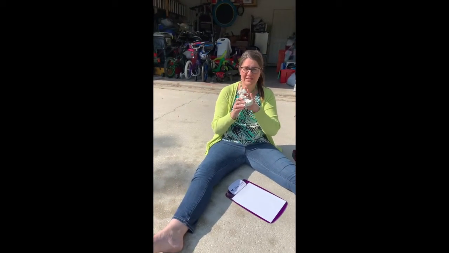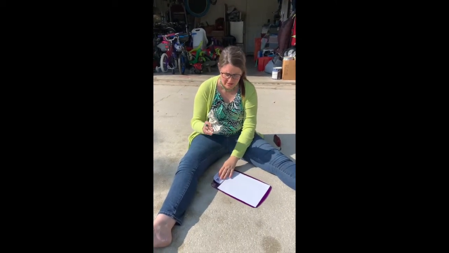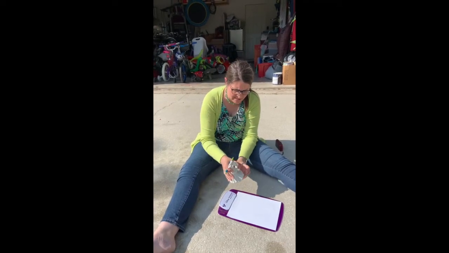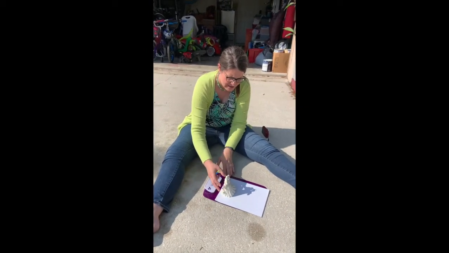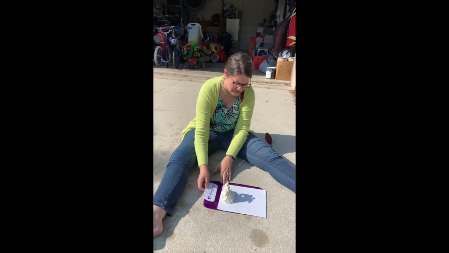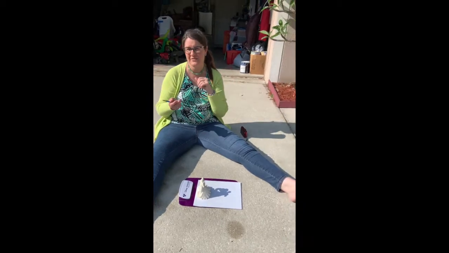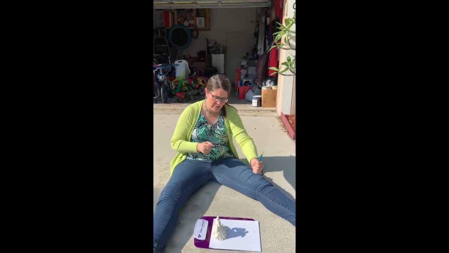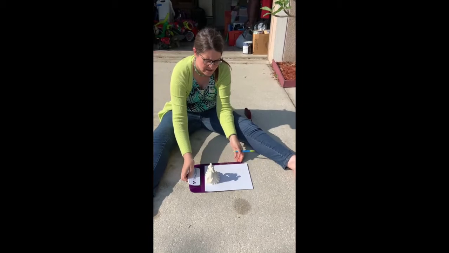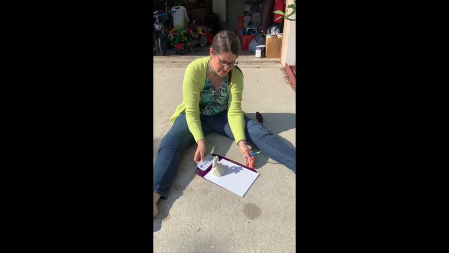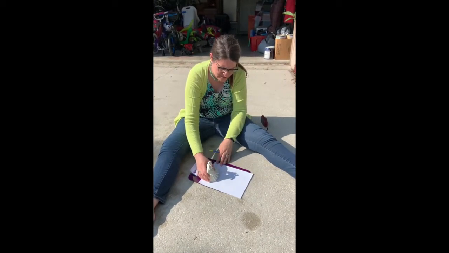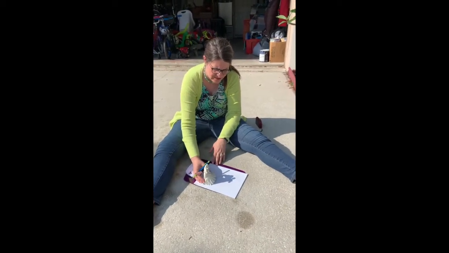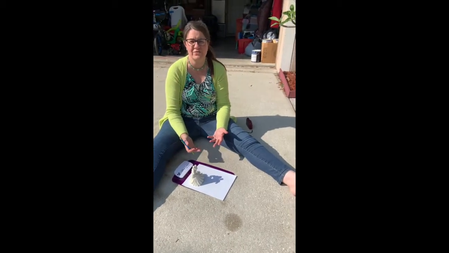What we're going to do is actually cast a shadow from this object onto your paper. So you're going to put your object on your paper and try to find the best shadow, the best direction that you can. Depending on the time of day, where the sun is, you'll probably want to rotate your paper around just a little bit to find the best angle where you're casting the most creative looking shadow.